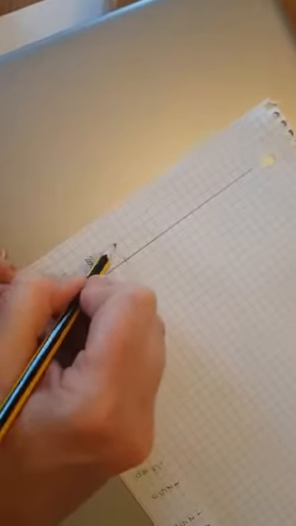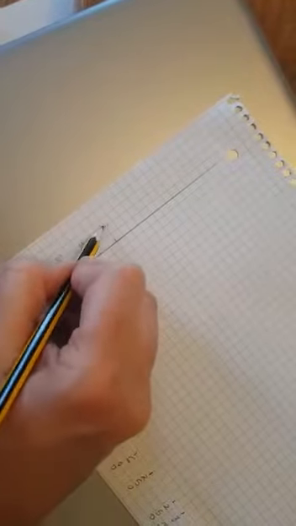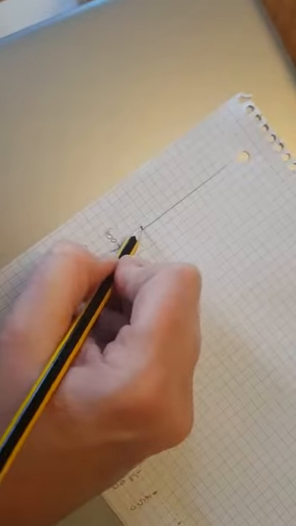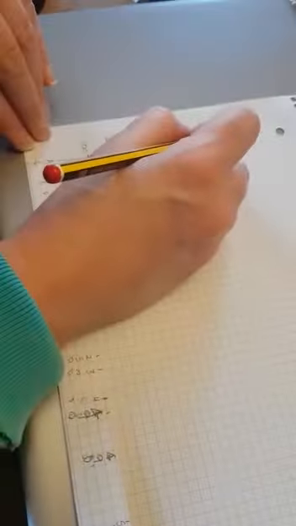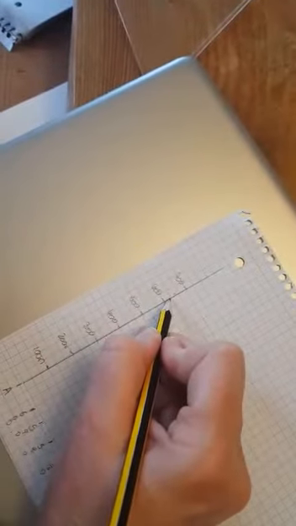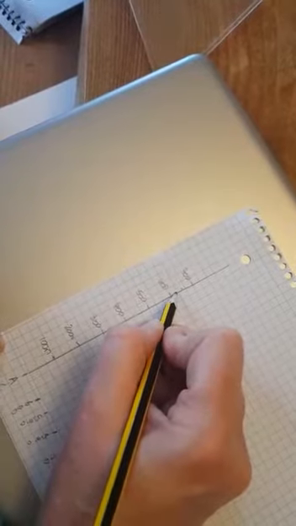So that's 100, 200 meters, 300, 400, 500, 600, and we just go up to 700 to be sure. So we know we have 617, so this is 600, that'll be about 650 there, and 617, that'll be about 625. So roughly there is your 617.